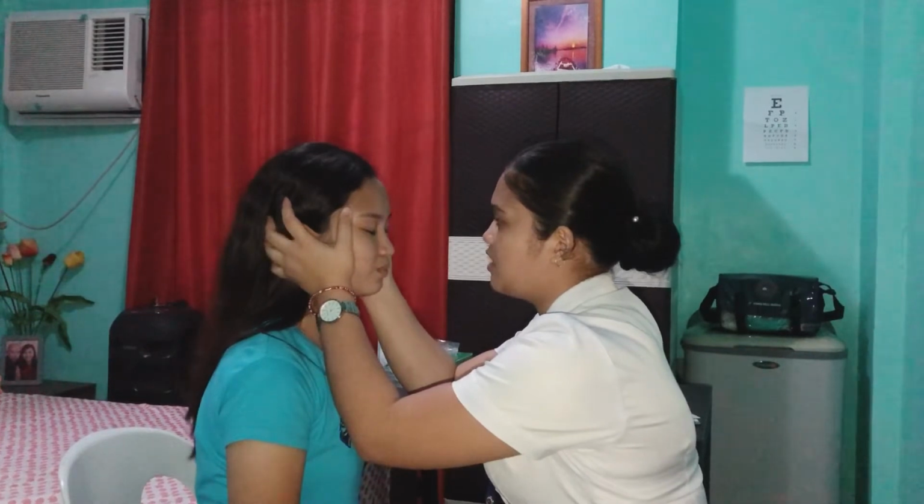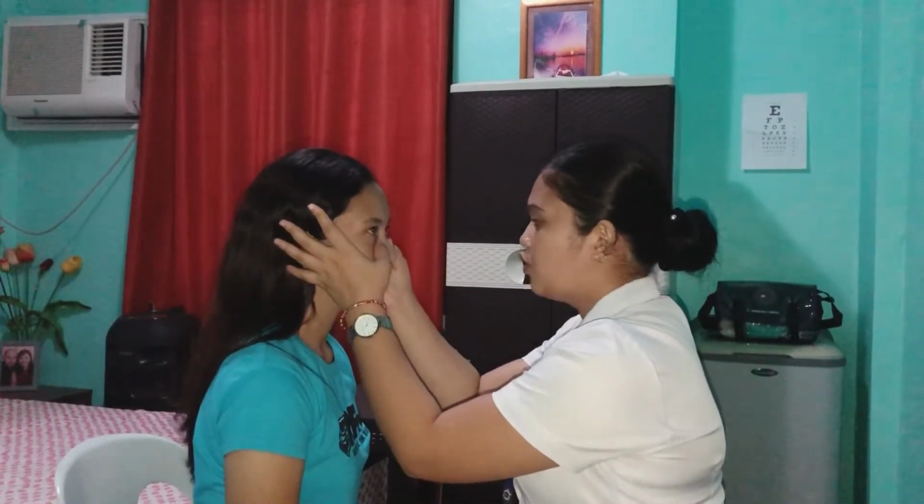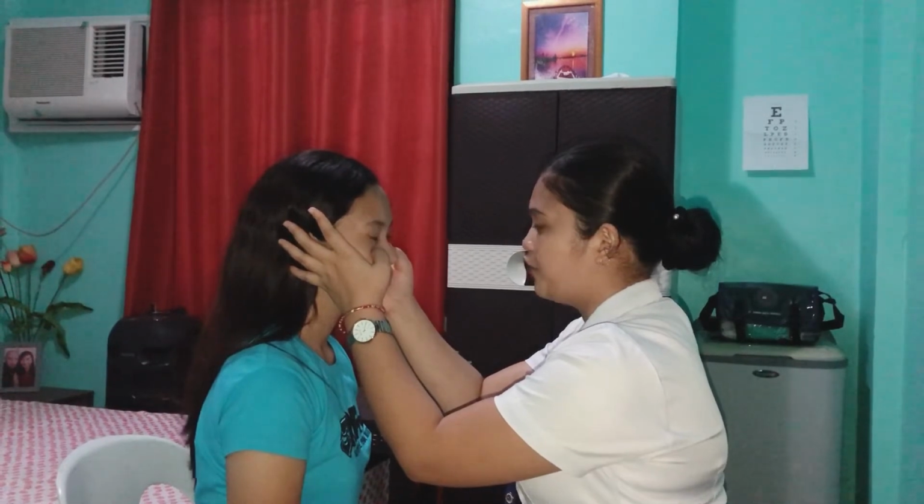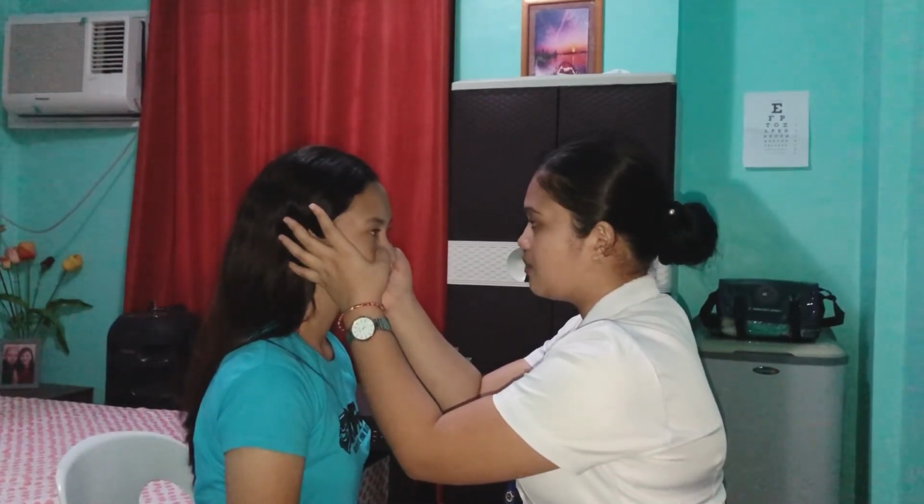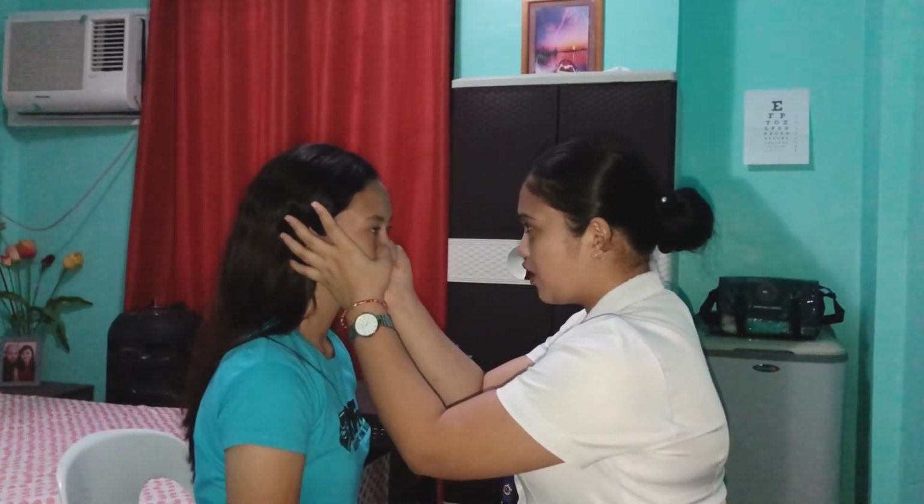Okay, so I don't see any skin discoloration. And now, I'll be inspecting the lower lids. So, don't forget the area over the lacrimal gland or lacrimal sac for swelling.